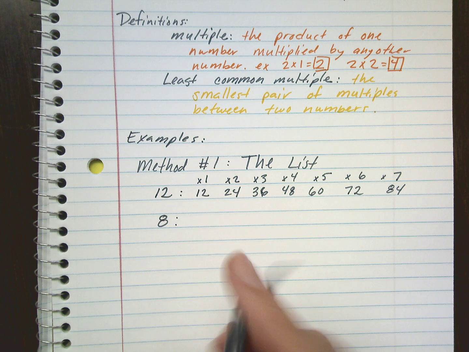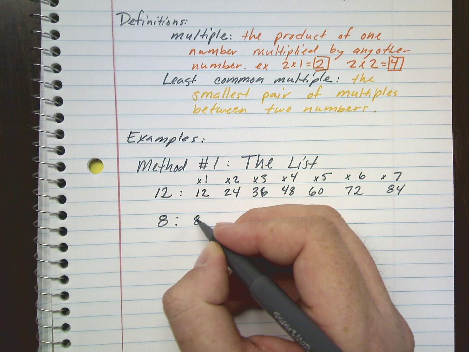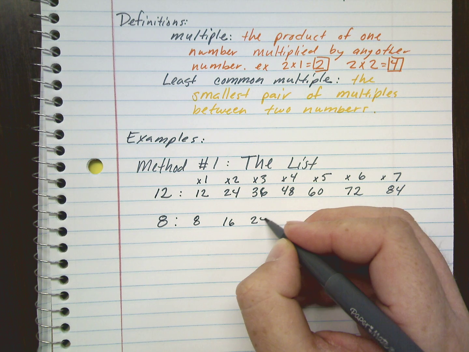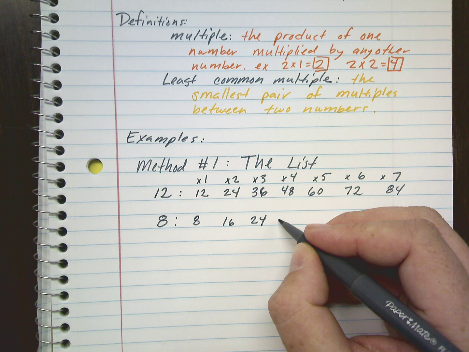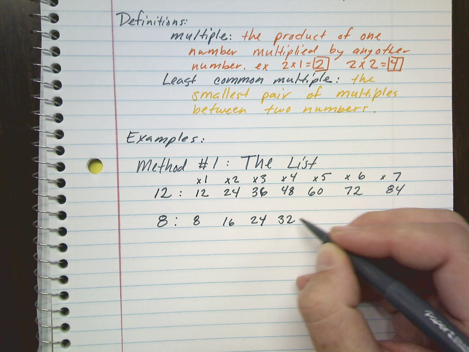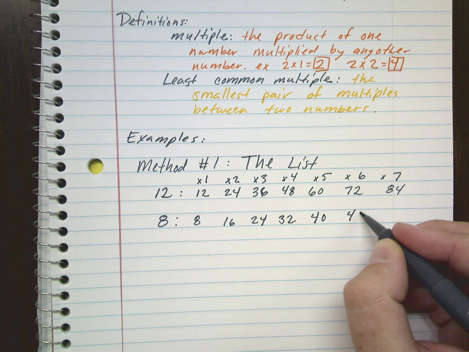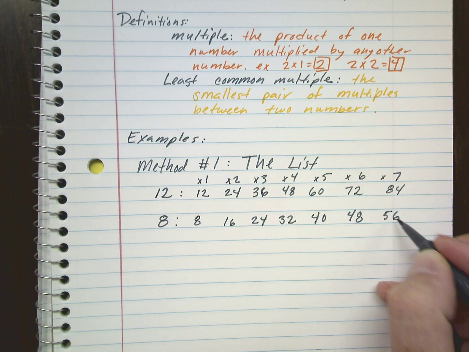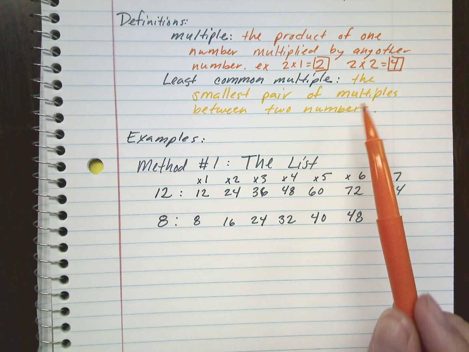And then for 8, we're going to do the same thing. 8 times 1 is 8, 8 times 2 is 16, 8 times 3 is 24, 8 times 4 is going to be 32, 8 times 5 is going to be 40, and then 48, and then finally we are going to have 56.